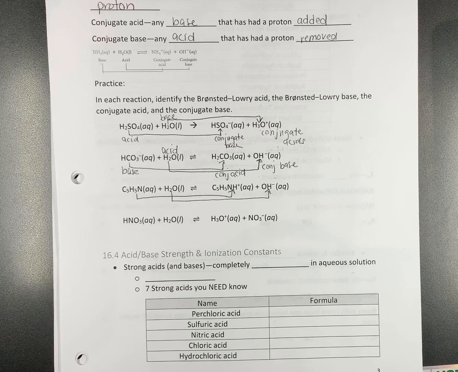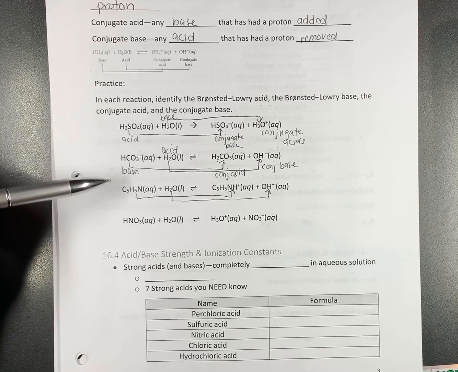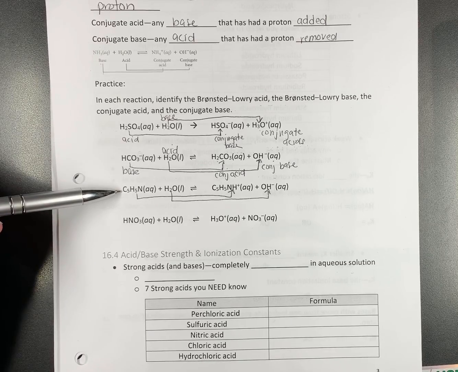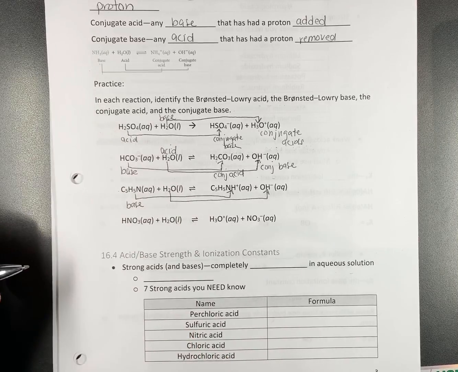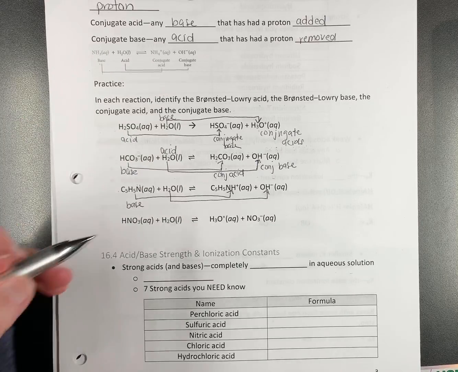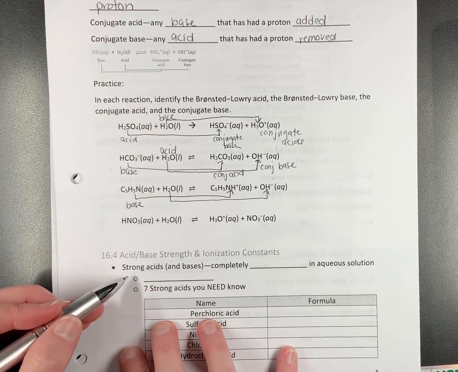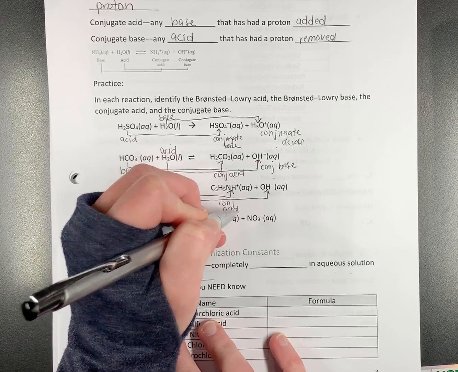I'm trying to think of what the name of this compound might be. Some sort of pentamine, probably. Is this organic compound that has nitrogen in it an acid or a base? It's a base. You can't see the lone pair, but it's there, and you can see that it accepts the proton. So then it becomes the conjugate acid.